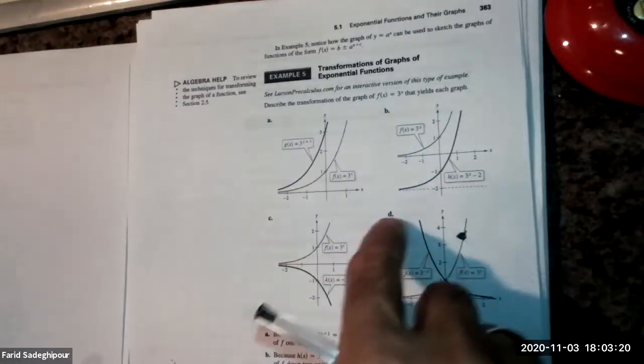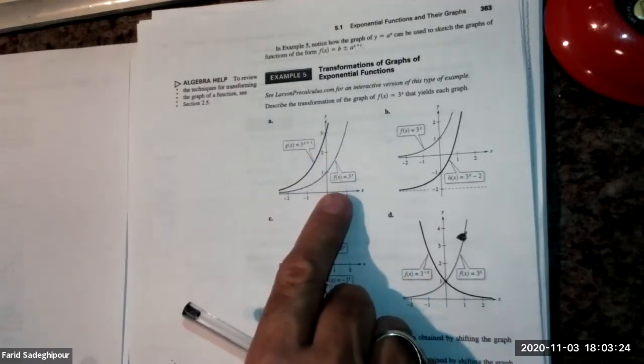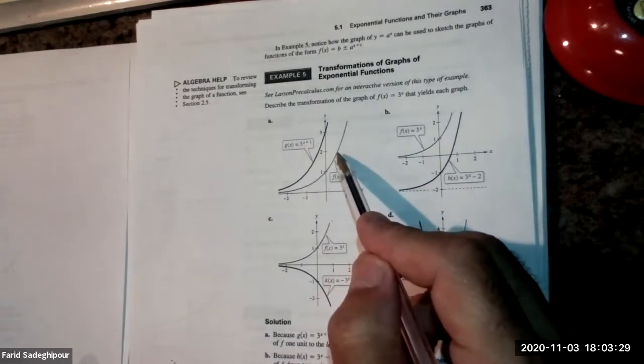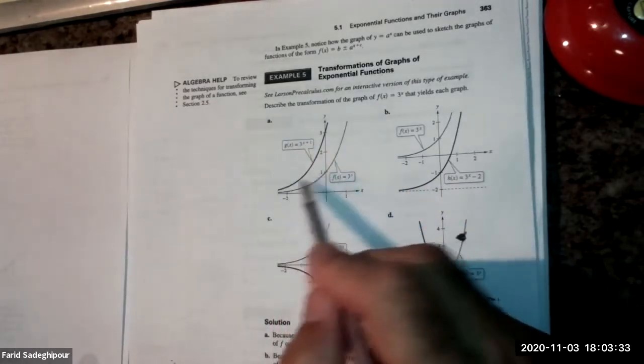This shows the transformations. If it's 3 to the x, what's the difference between this one and x plus 1? X plus 1 means you have to shift the whole thing to the left. It's always the opposite of what you have here. If it's plus 1, it's negative 1. This is just the transformations. But for solving the homework, you could actually plot some points rather than going through the transformation.